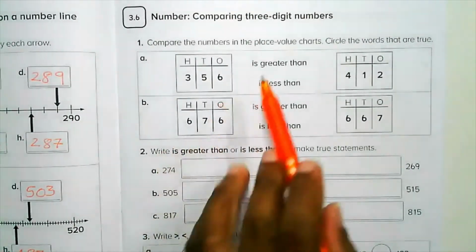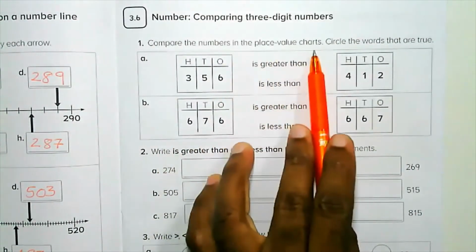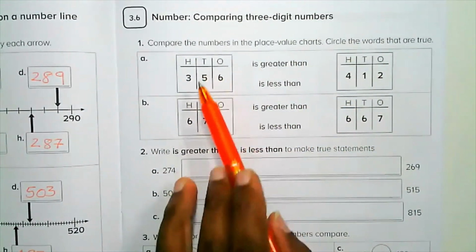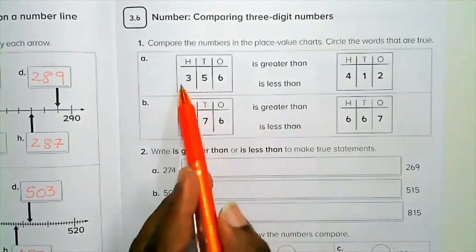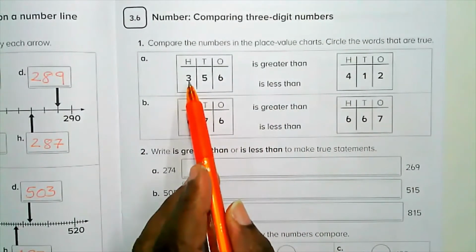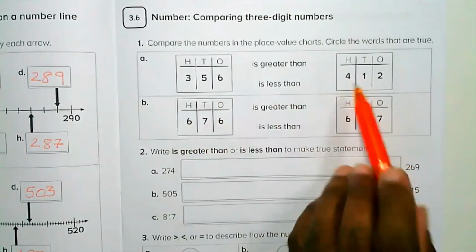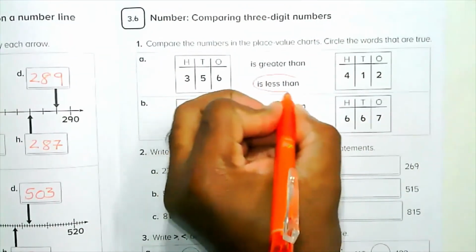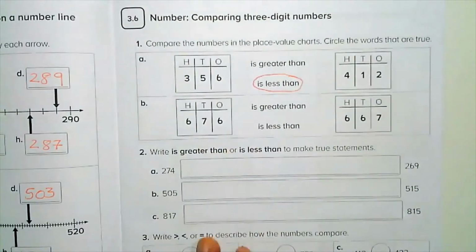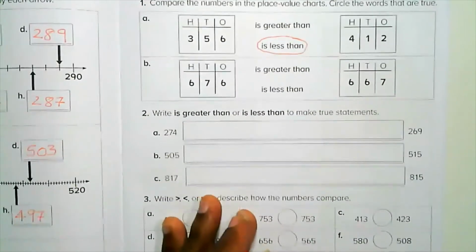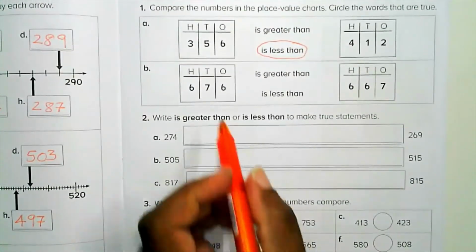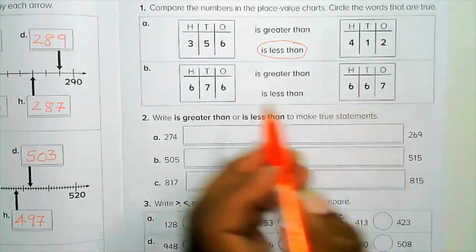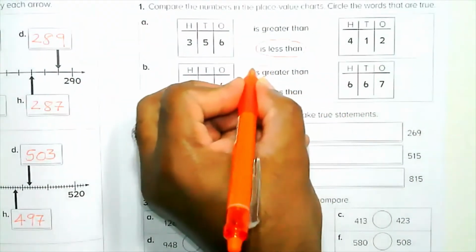Compare the numbers in the place value chart. Circle the words that are true. So this is a place value chart. Let's compare the numbers. So 300, 400. So 300 is less than. Part B, 600, 600 the same. 7 tens, 6 tens. So 7 tens is greater than.